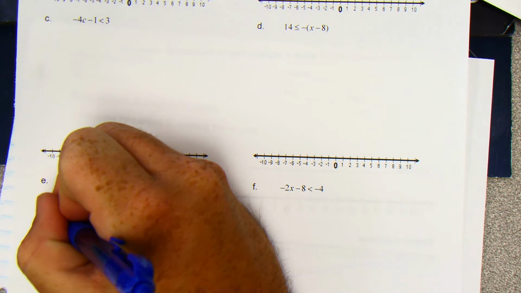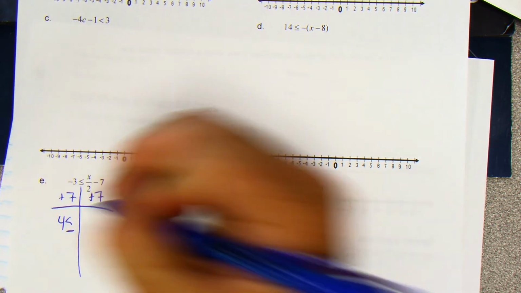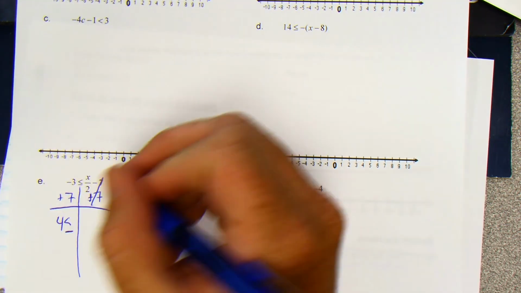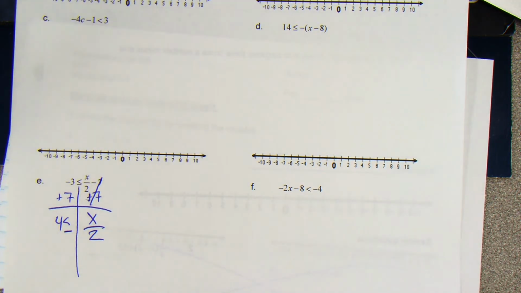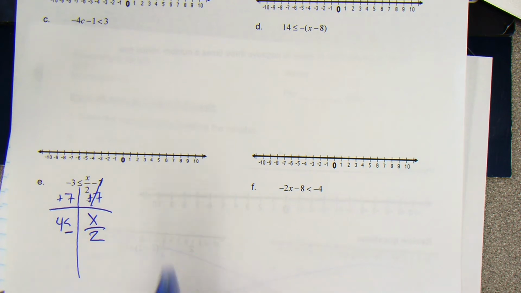-3 plus 7 would be a +4. I'm going to bring down that less than or equal to sign. These 2 cancel out, and now I have x over 2. So I have 4 is less than or equal to x over 2. Now I have to know, what is this 2 doing to this x? It looks like a fraction, and I should know that every fraction is actually a division problem. So I know that this 2 is actually dividing my x.